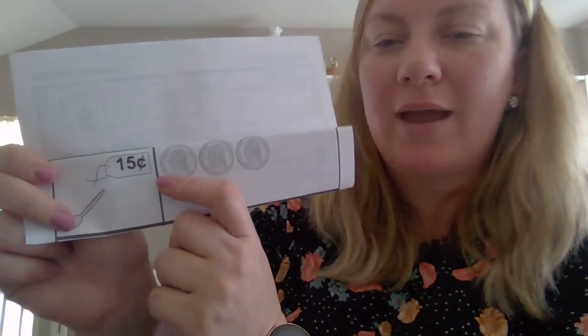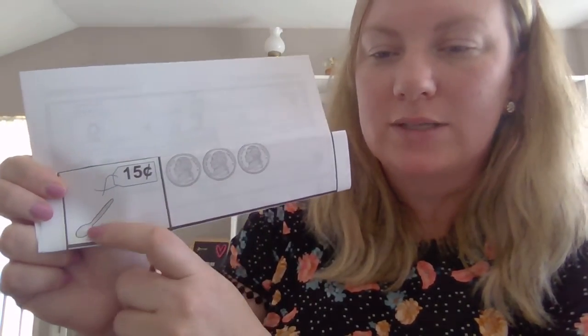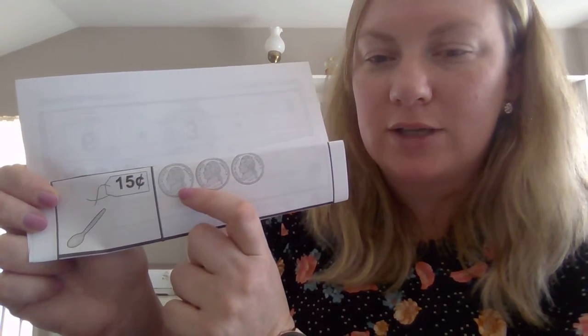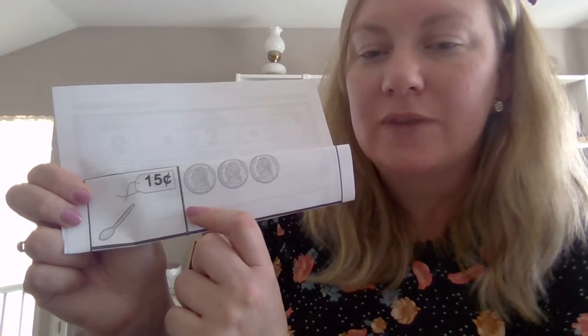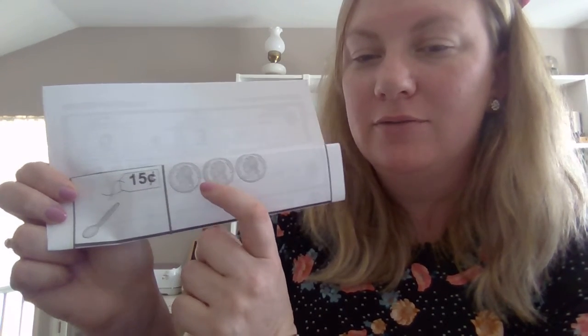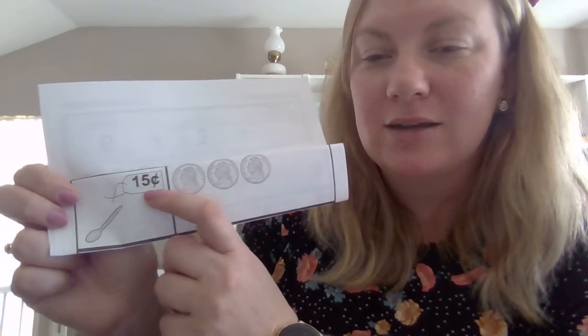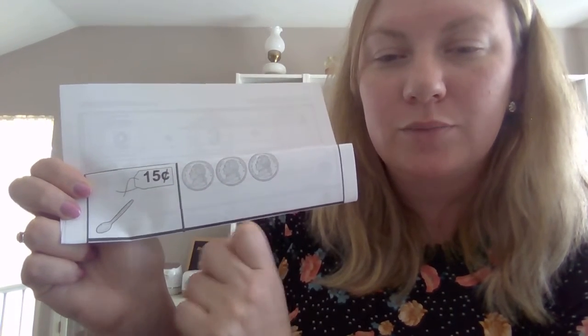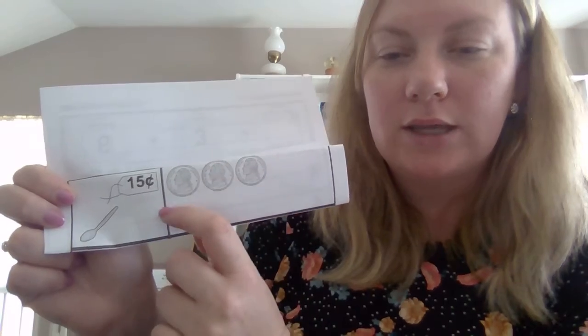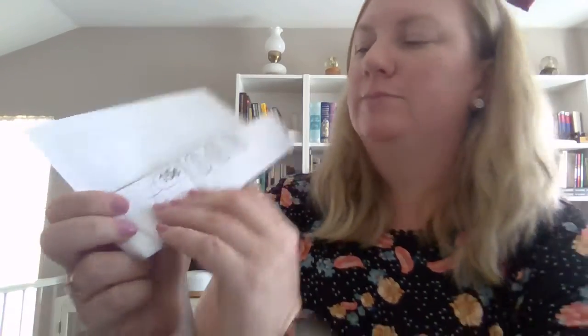All right. The next one is going to be a little different. It looks like we're counting nickels, and nickels are worth 5 cents. So we're going to count by 5s. We're going to see how much the spoon costs. It looks like it's going to cost 1, 2, 3 nickels, and that is worth 5, 10, 15 cents. So he's spending 15 cents on spoons. 3 nickels equals 15 cents.